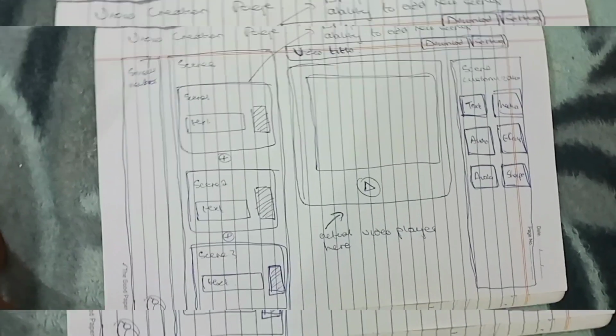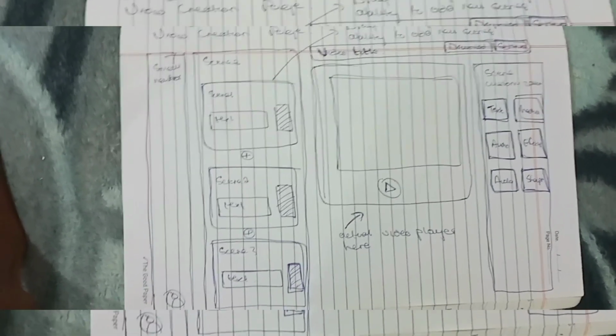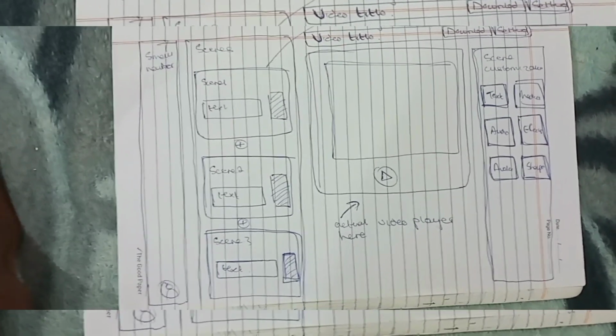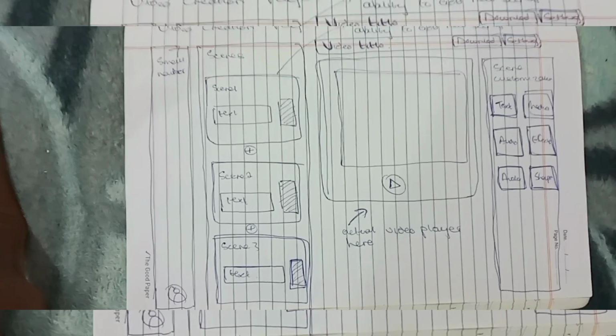Next up is our editor page. Because AI is AI, it might generate something you might not like. So we have an editor where you can actually edit it.